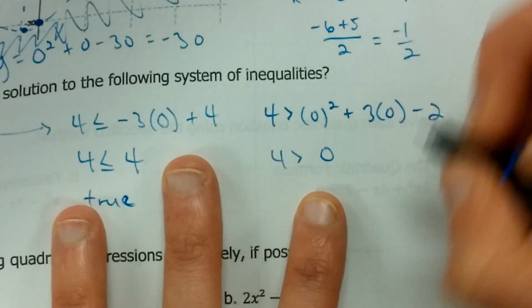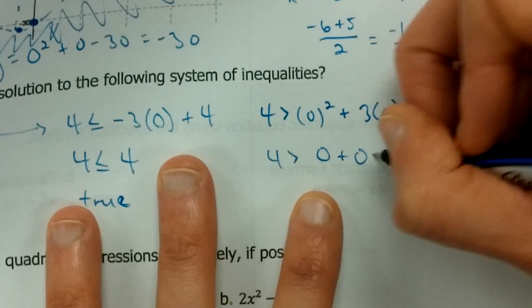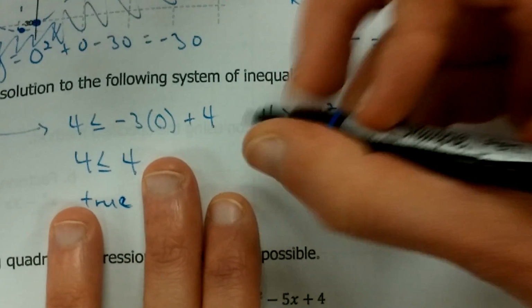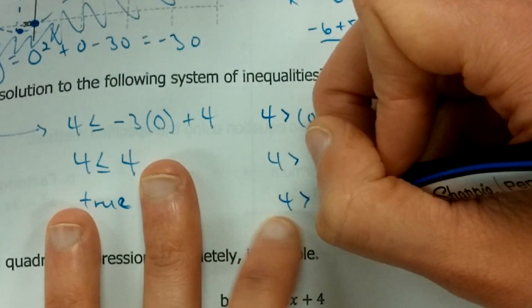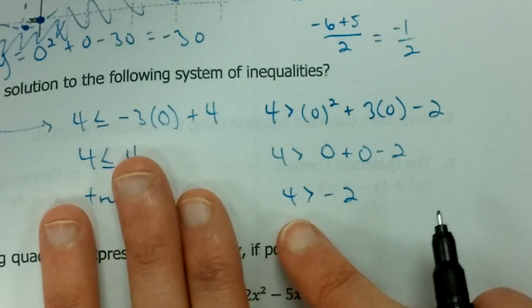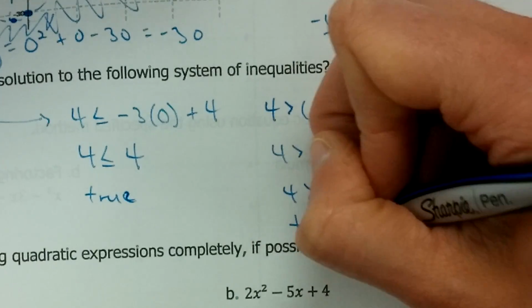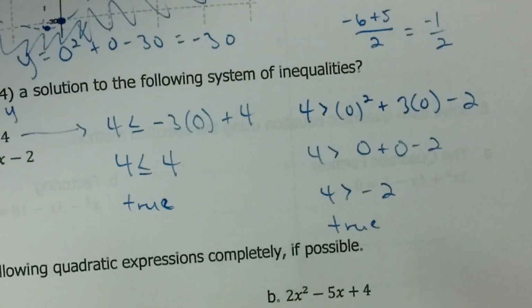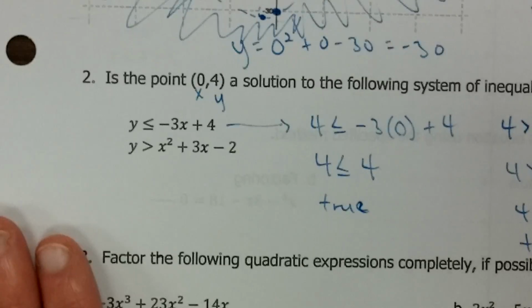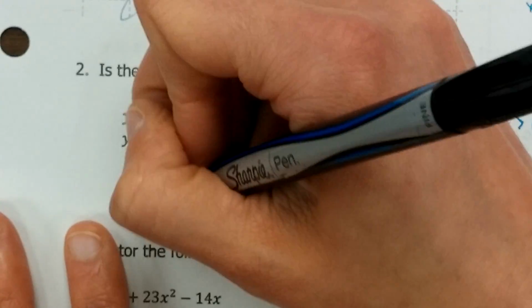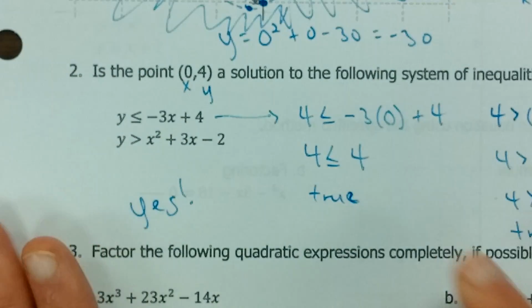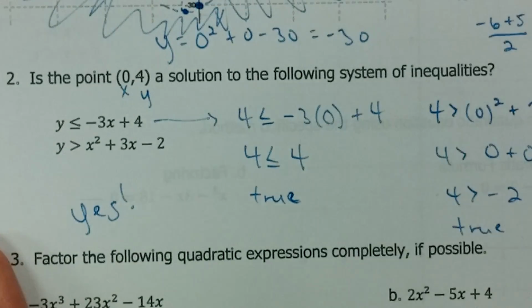0 squared is 0. 3 times 0 is 0. 0 plus 0 minus 2 is negative 2. So I get the statement 4 is greater than negative 2, which is true. A positive is always greater than a negative. So since that point made both inequalities true, I would say yes, it is a solution to the system. If it had been false for either one of them, I would have said no.